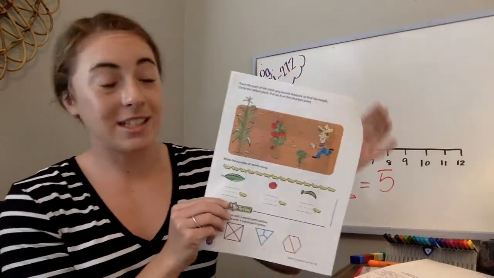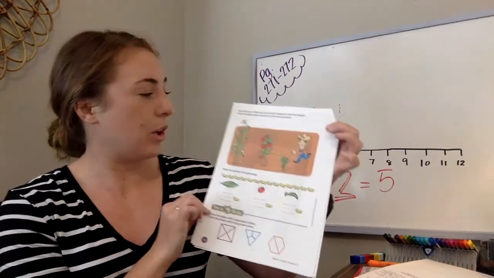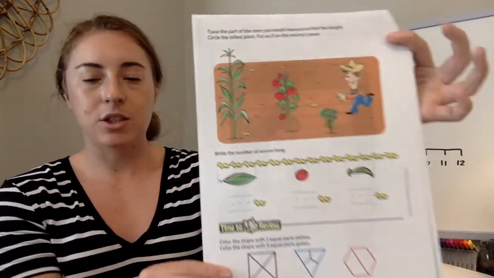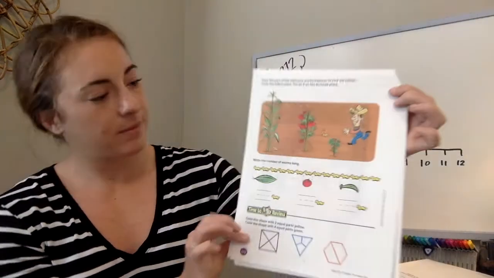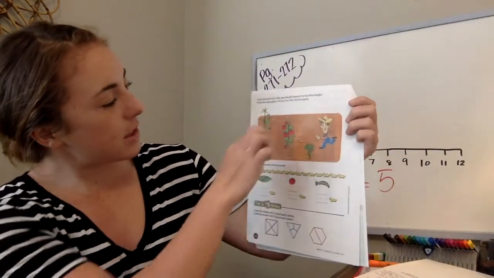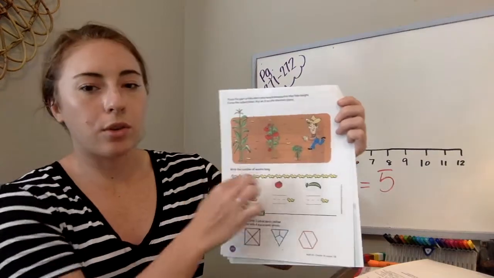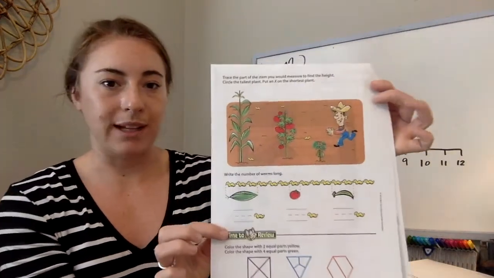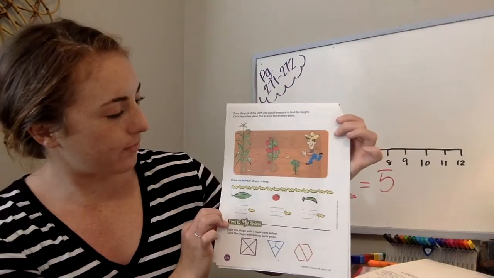Now that you've traced the stems, I want you to circle the tallest plant. What's the tallest plant here? Yeah, it looks like the corn. So we're going to circle the corn. And then we're going to put an X on the shortest plant. Go ahead and do that by yourself.